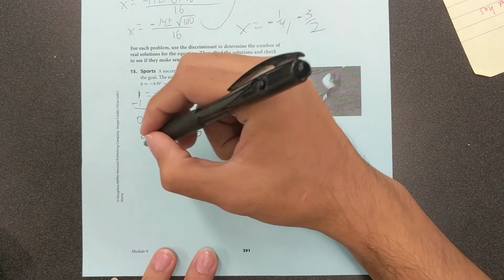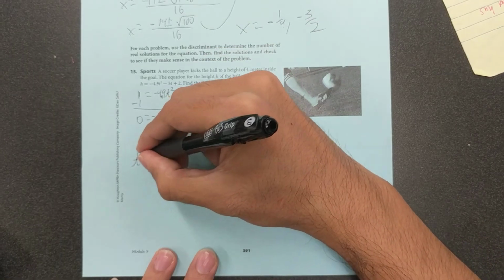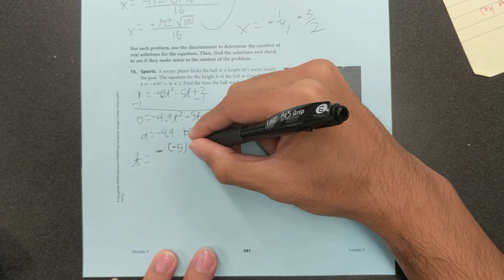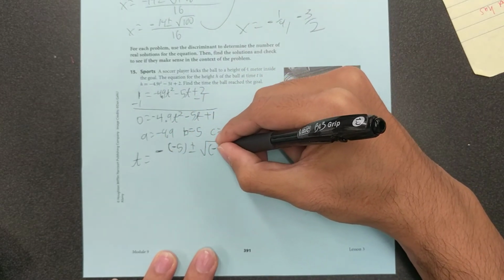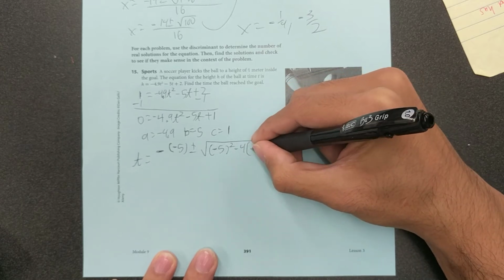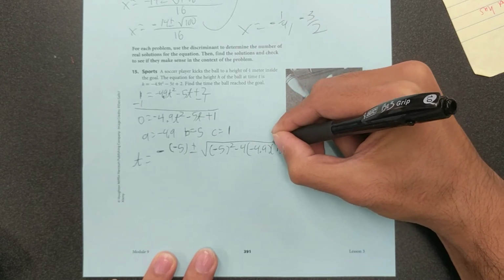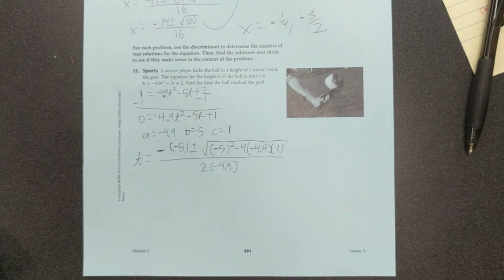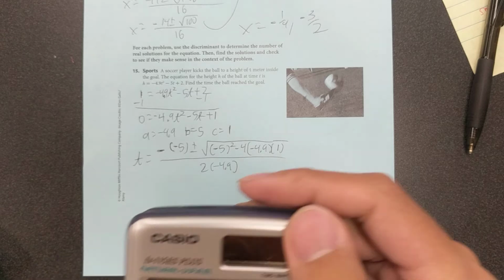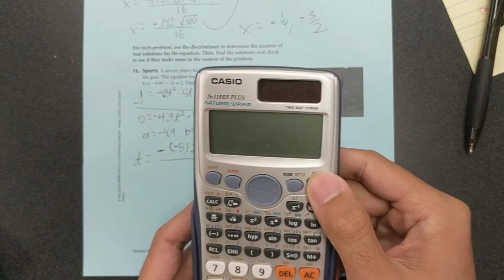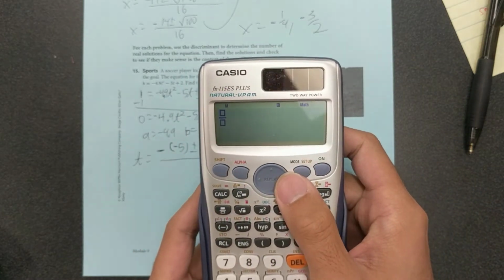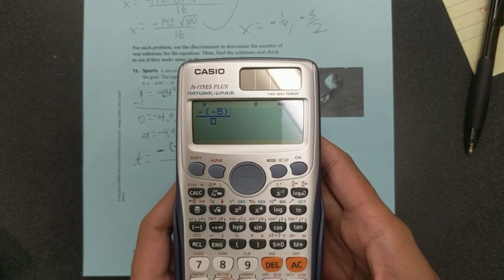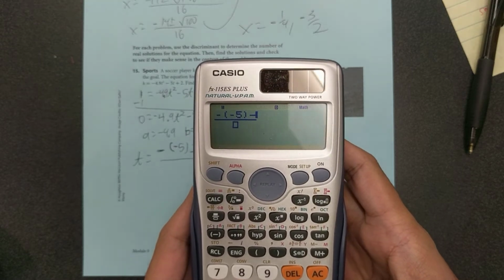Okay, so the quadratic formula, the variable is t this time. So negative b, so negative negative 5, plus or minus the square root of b squared minus 4 times a times c, all over 2a. Okay, so for this one, we would probably use a calculator. So let's see, fraction, we got opposite of negative 5, plus or minus, I'll do the plus first.